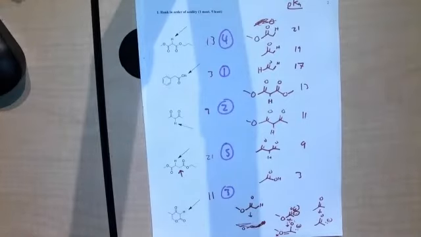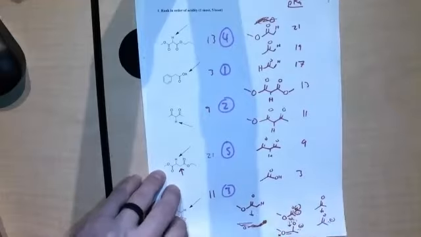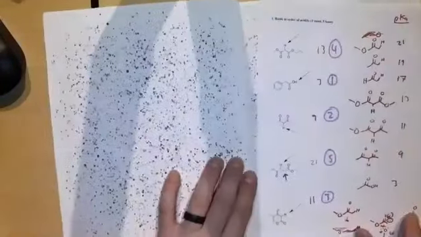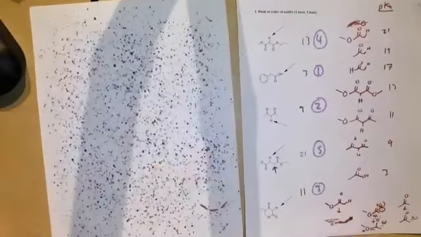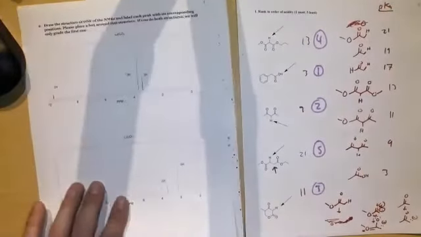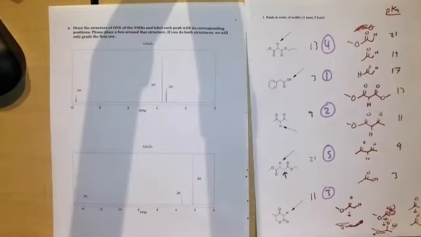All right, let's do some NMRs. I'm gonna try to split the screen to give you guys a little bit more time if you want to write that. So for this NMR here, we don't have a lot going on.